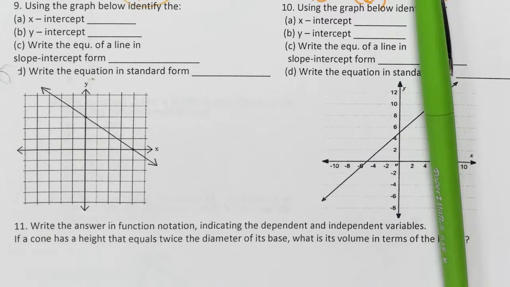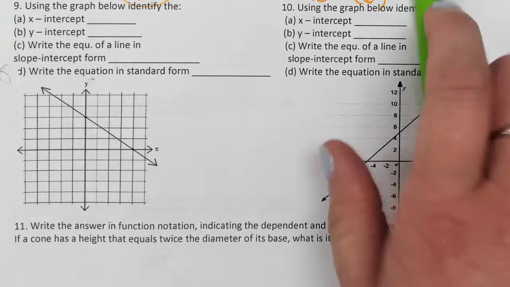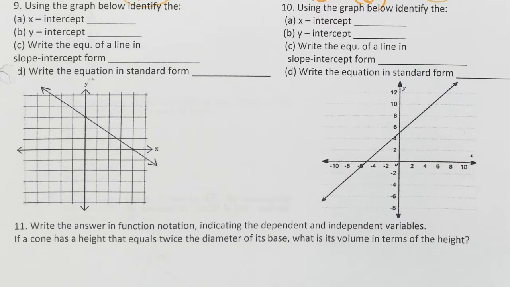It says the x-intercept. Guys, what's an x-intercept? Think about this. You're driving down the road in a car, and you come to an intersection. What is an intersection? What happens? You intersect. There's a lot of cars going different ways.